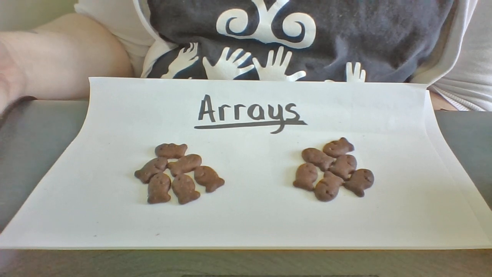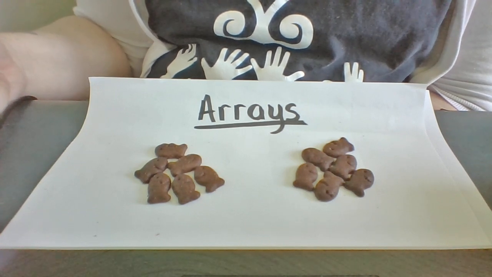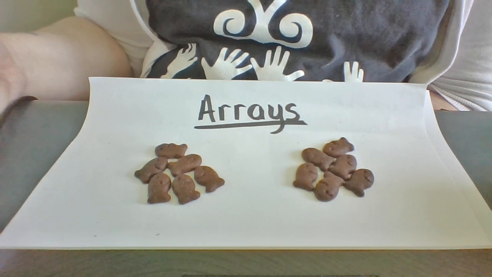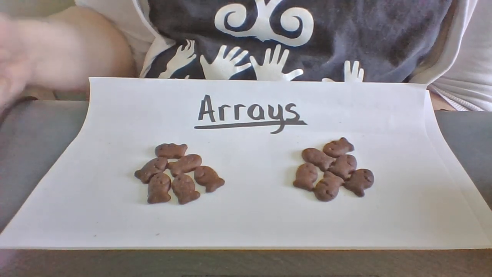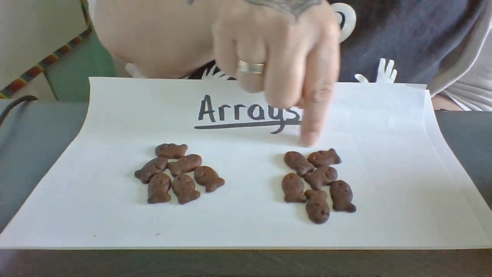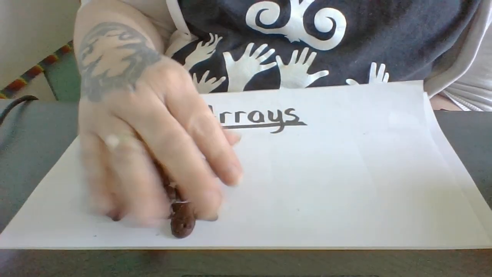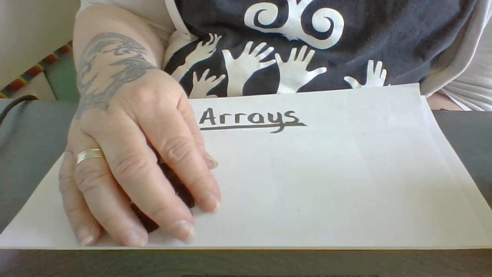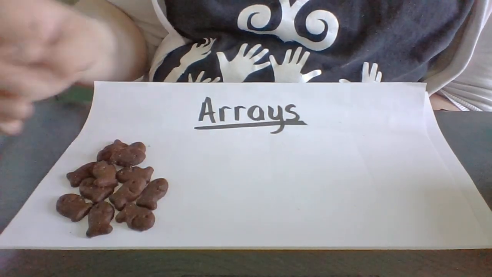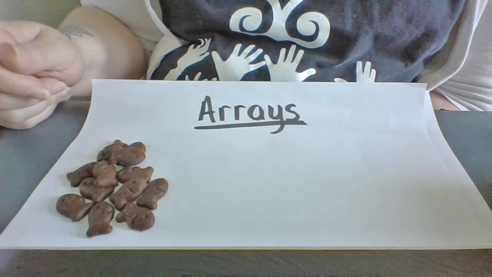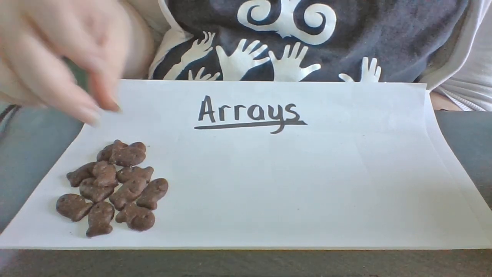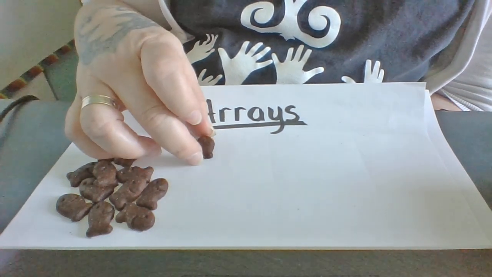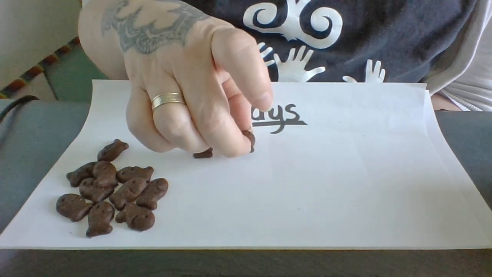Okay, now we're going to make them into rows. We need to make them into a rectangular array. So how can I make them rows? Remember, rows are going across. So I need to make them into a rectangular array. Let's try 2 rows with 6 in each row.